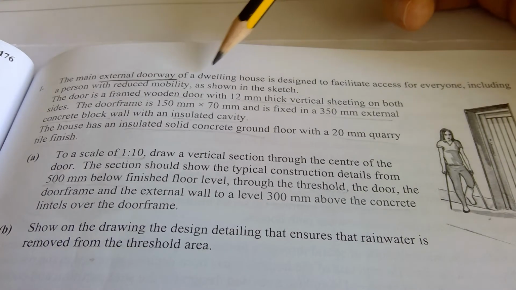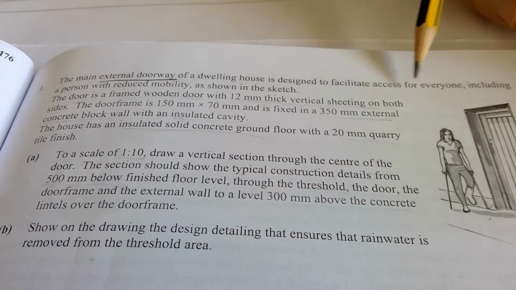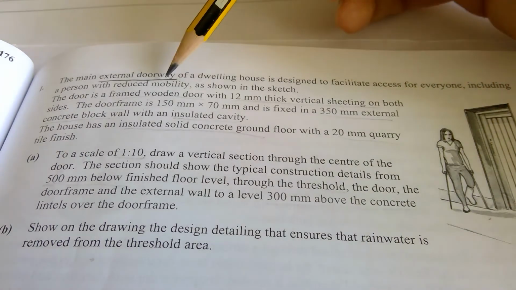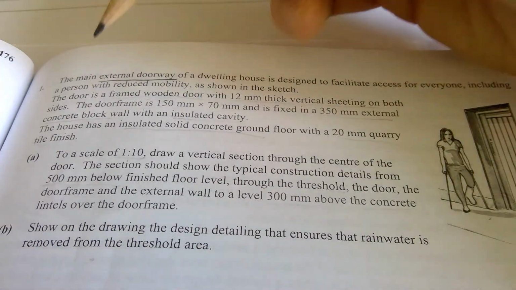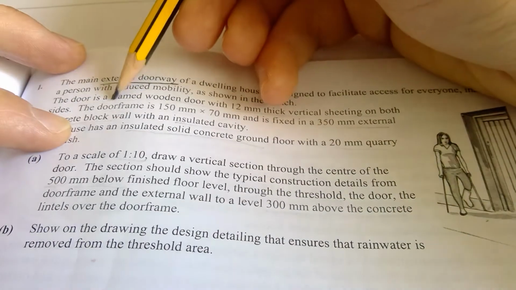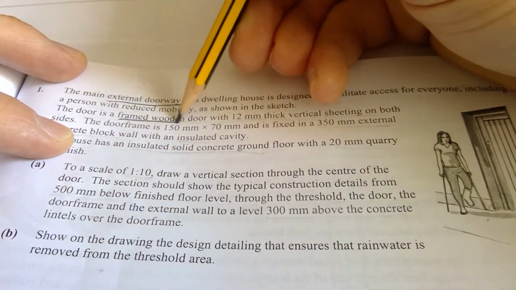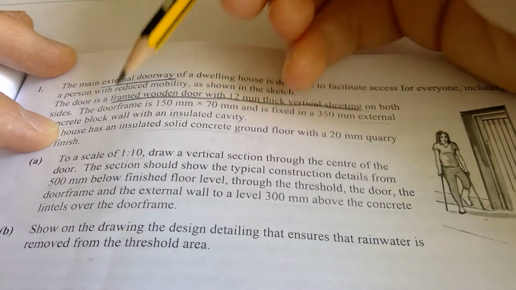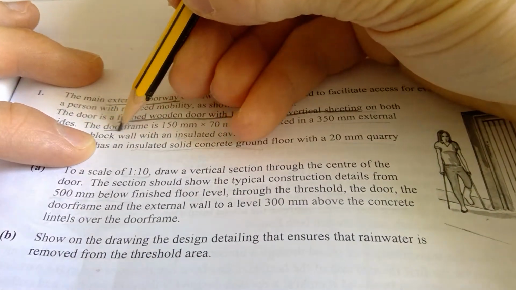External doorway of a dwelling house is designed to facilitate access for everyone, including a person with reduced mobility. Not very important. That's the same as any door. The door is a framed wooden door. There are different types of door, with 12mm thick vertical sheeting. The door frame is 150, so this is important.